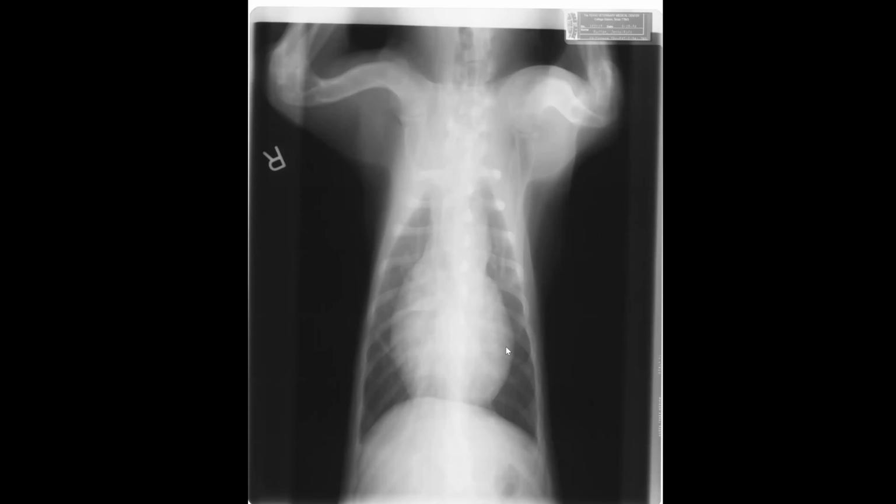On the VD view, again, we get prominence of the left side of the heart, really not that prominent to me, but we get this widening of the mediastinal space. And this is because we get this widening or dilatation of the ascending portion of the aorta that's coming around in here before it comes down. With the dog with a PDA, we would get prominence down here in this portion of the descending aorta. In dogs with aortic stenosis, it's way up here high in the ascending portion of the aorta.